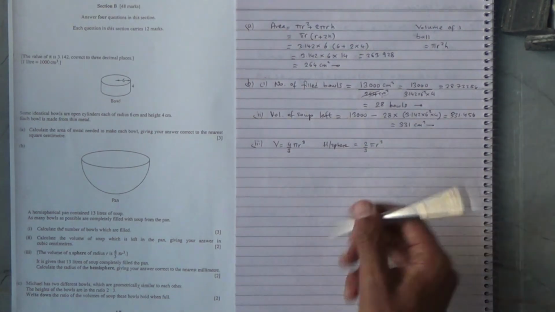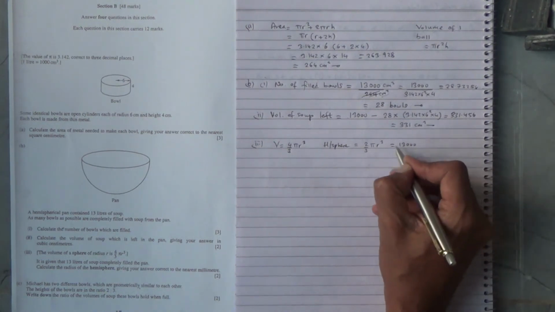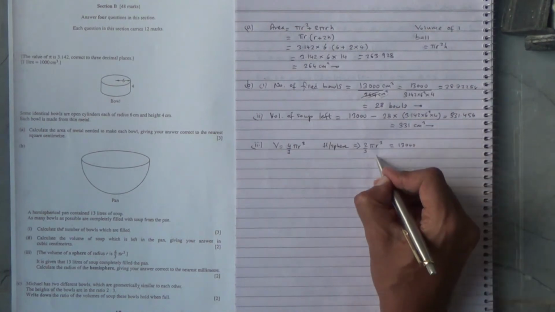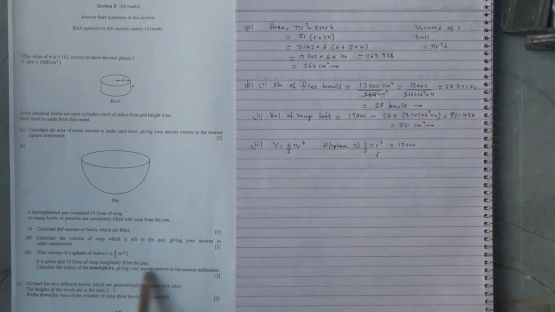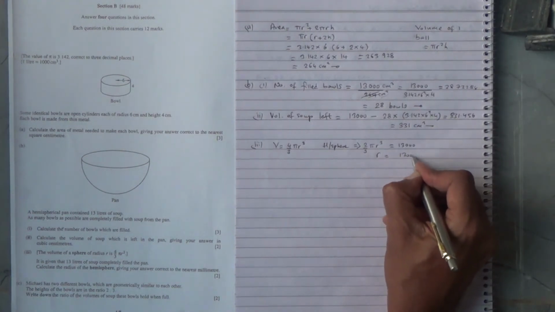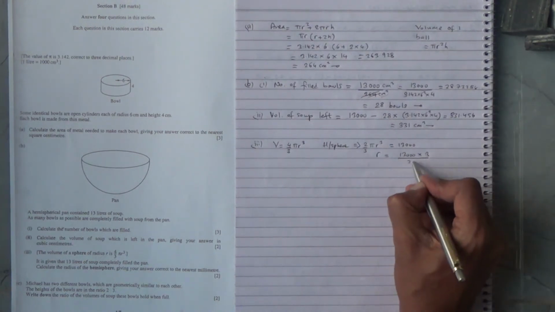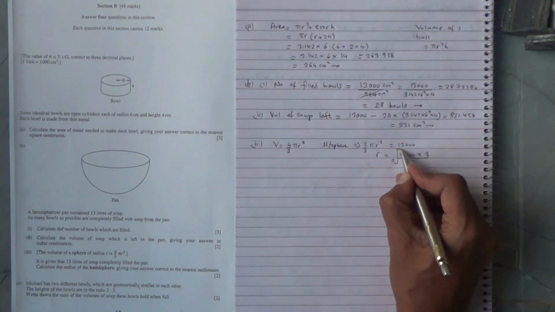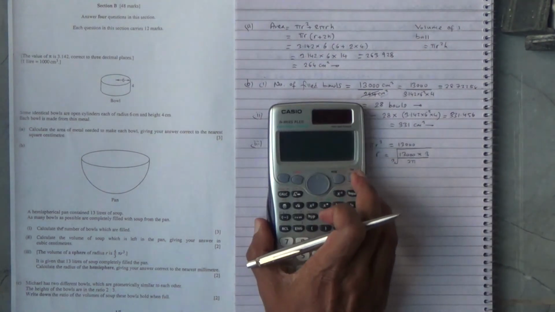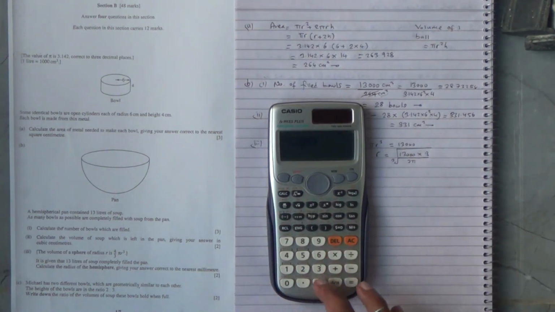And that is going to be equal to 13,000 centimeters cubed, because this is the amount of soup that filled the pan. Therefore, if we want to find the radius as is required here, calculate the radius of the hemisphere, giving your answer correct to the nearest millimeter. So that's going to be equal to 13,000 times 3 divided by 2 pi, and you take the cube root of that. So let's do it. Cube root of 13,000 times 3 divided by 2 times 3.142.